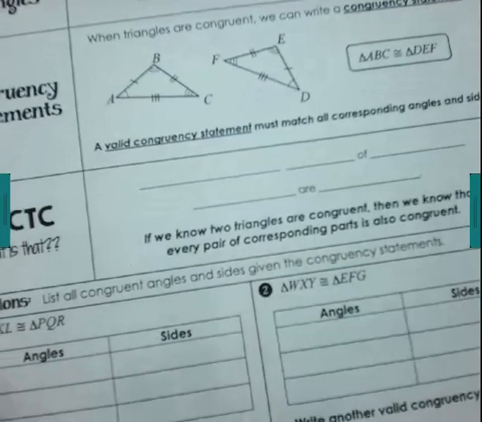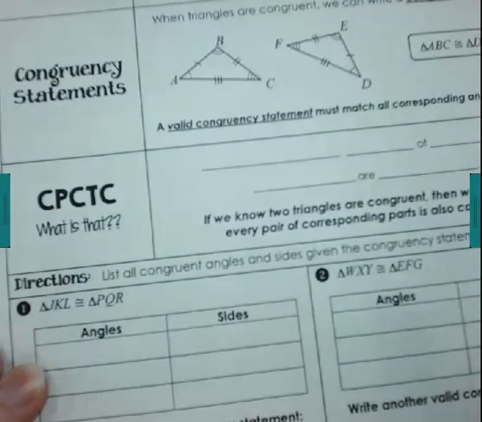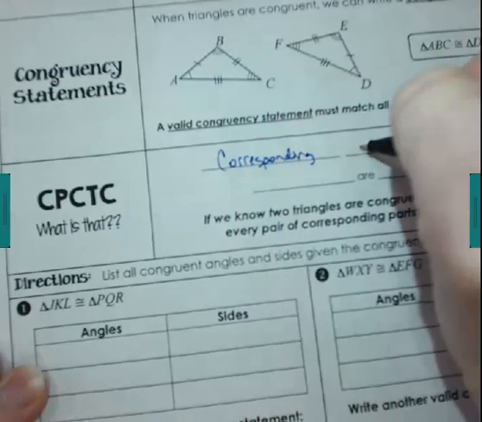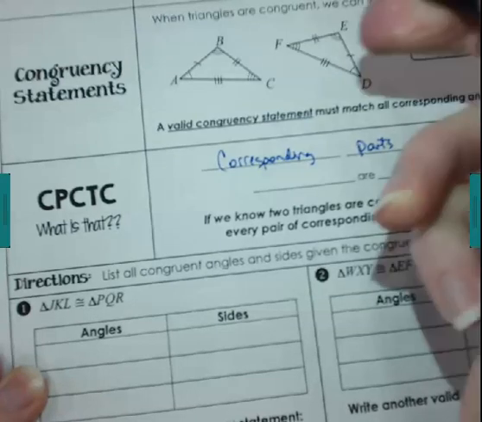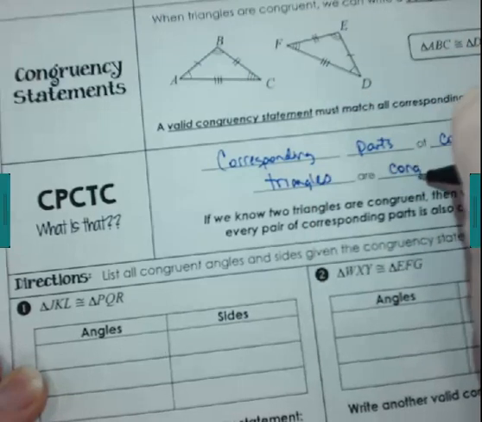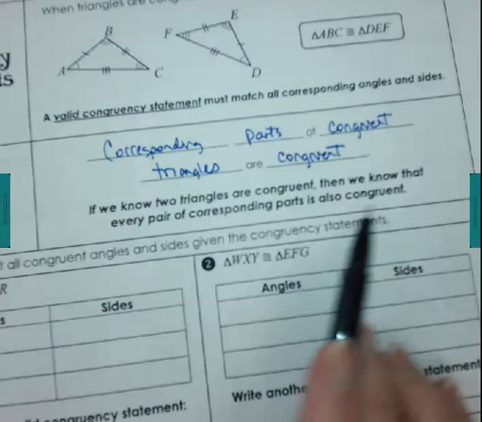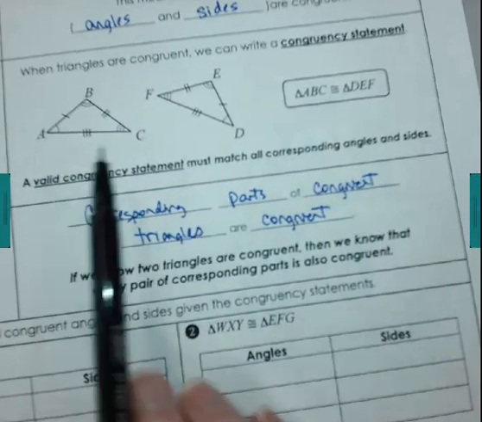The other thing that we have here is a theorem. It's called corresponding parts of congruent triangles are congruent, or we can call it CPCTC. So we're going to write in here: corresponding parts of congruent triangles are congruent. If we know that two triangles are congruent, then we know that every pair of corresponding parts is also congruent. And that's what we just described right here.